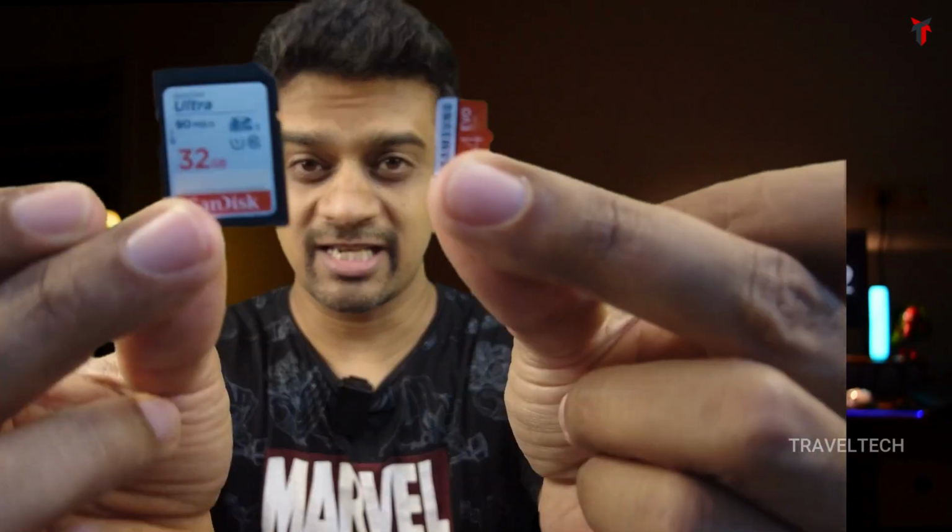So what's an SD card? SD stands for Secure Digital. This is a memory card format developed by the SD Association. SD cards come in various different storage sizes, and based on the storage sizes, they are divided primarily into three types.